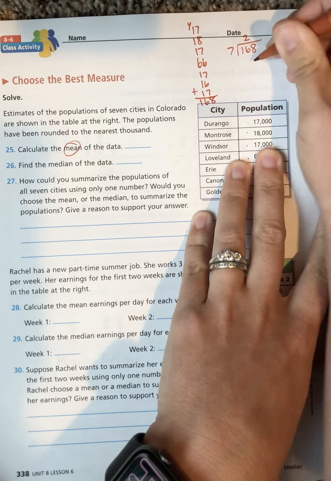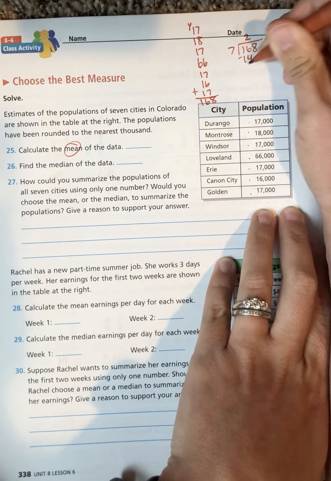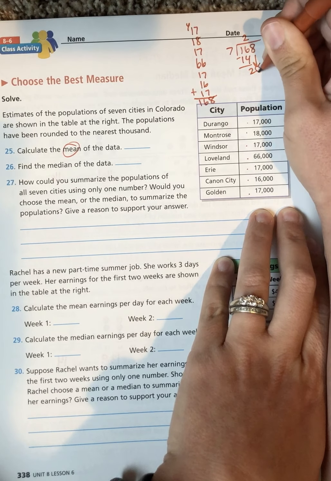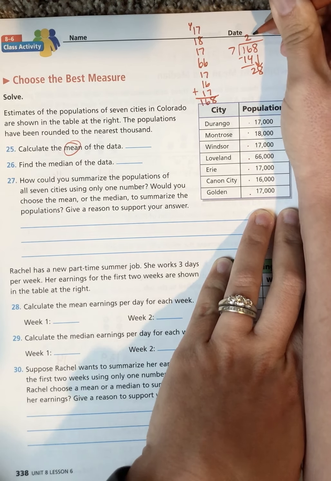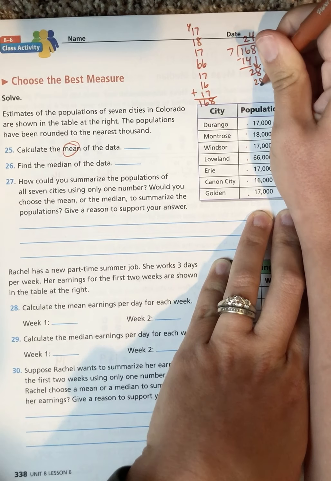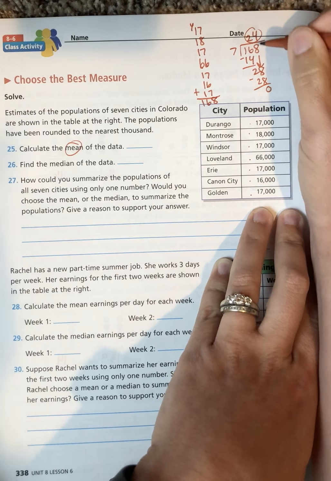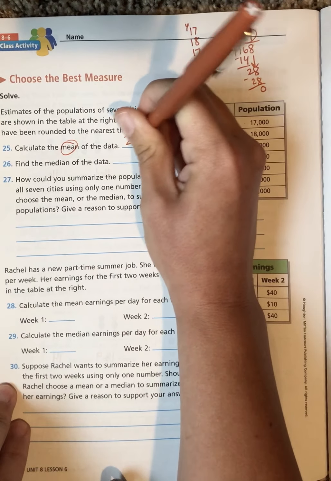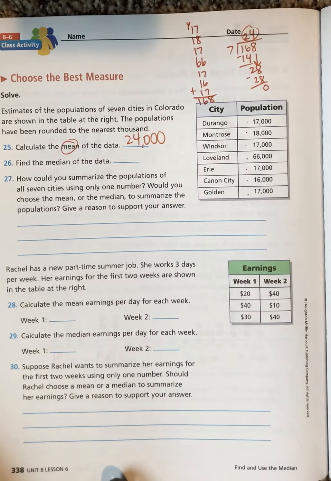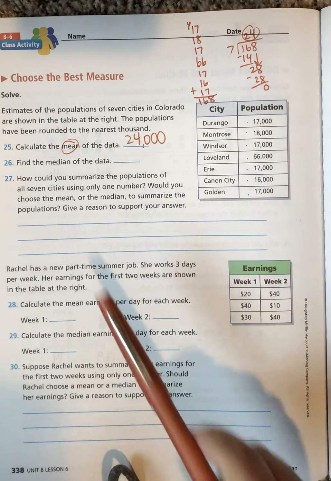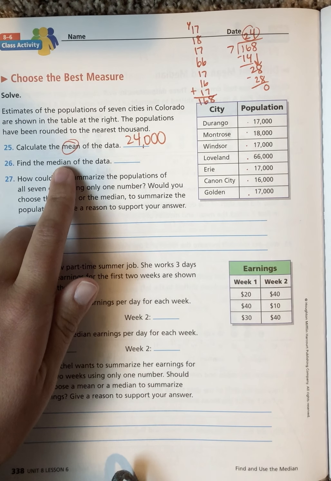7 goes into 16 2 times. 2 times 7 is 14. Subtract and we get 2. Bring down our 8. 7 times 4 is 28. Subtract and we get 0. So 24 is our mean, but remember we're working in thousands, so 24,000 is our mean. Then find the median.